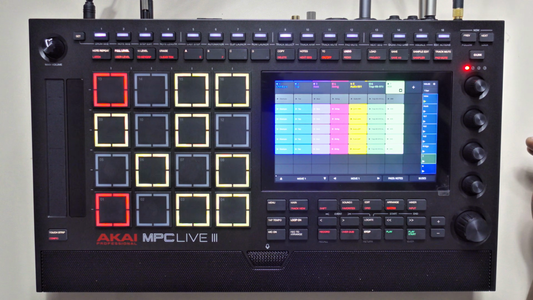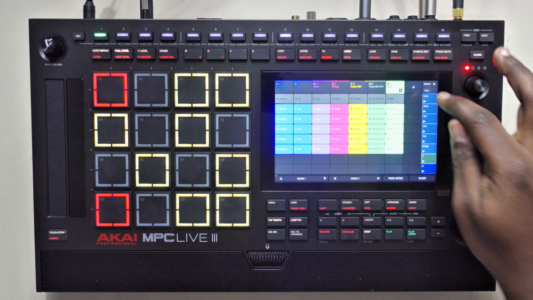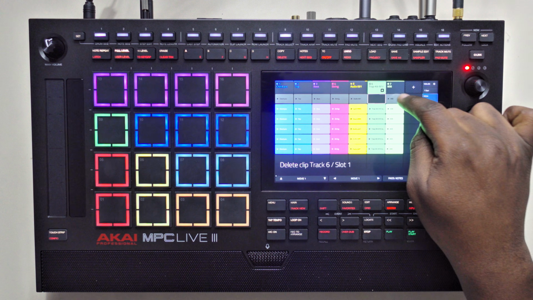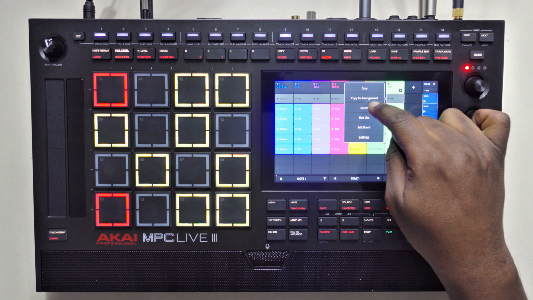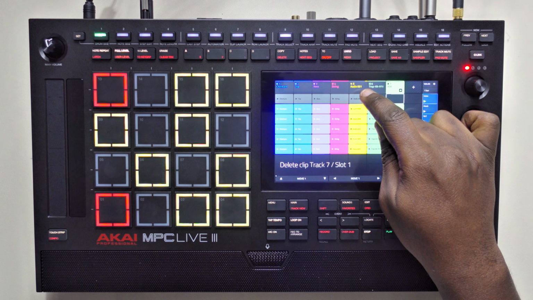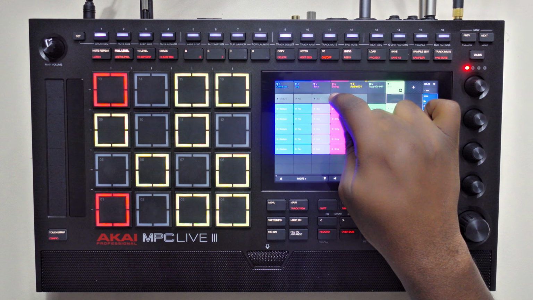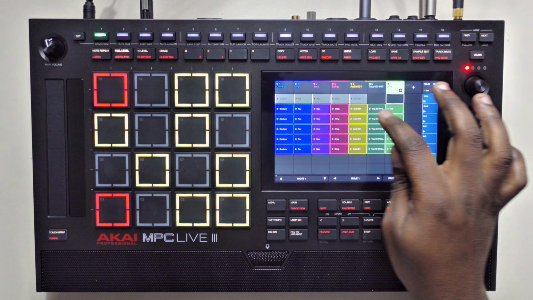So what I need to do now is for the intro, I don't want the drums, so we can delete that. I don't want the 808, we can delete that. We can leave the audio in there, which is our vocal. Let's listen to what it sounds like.